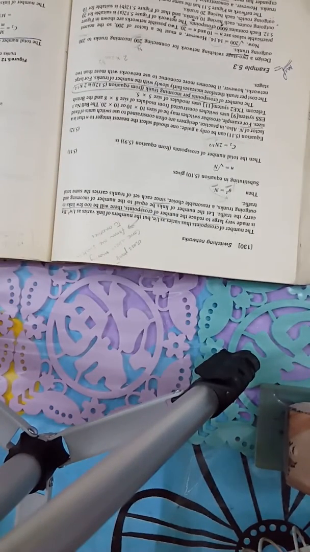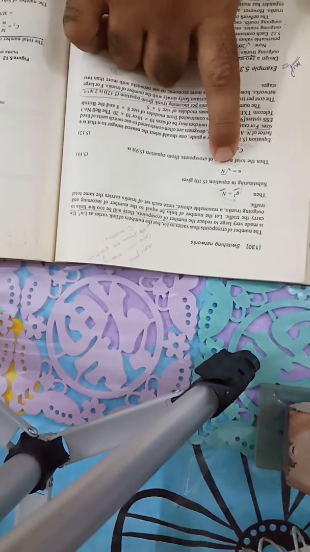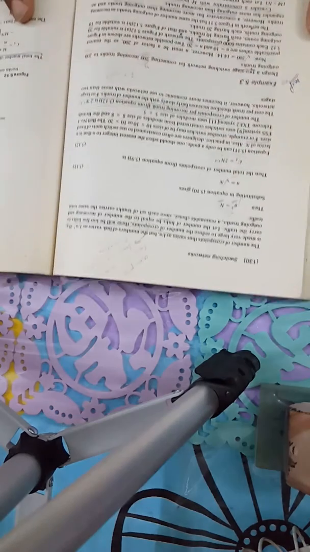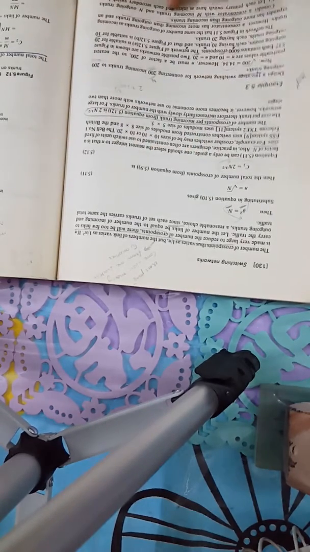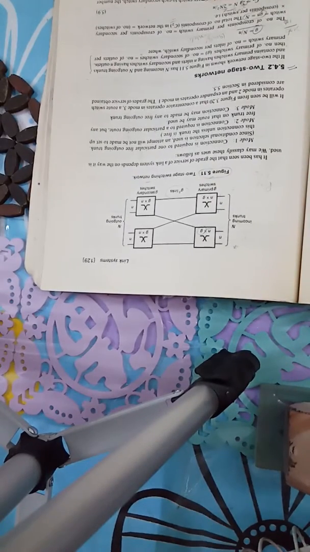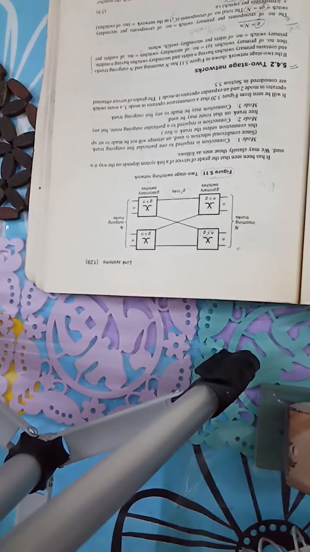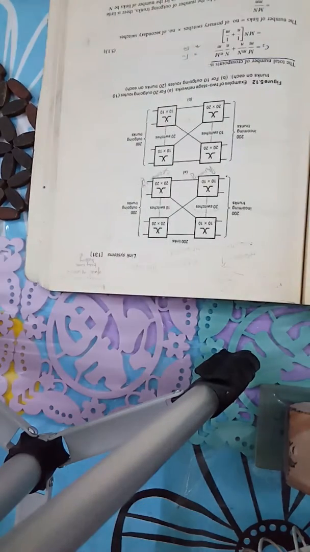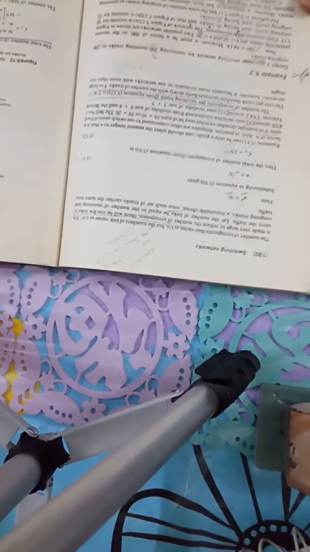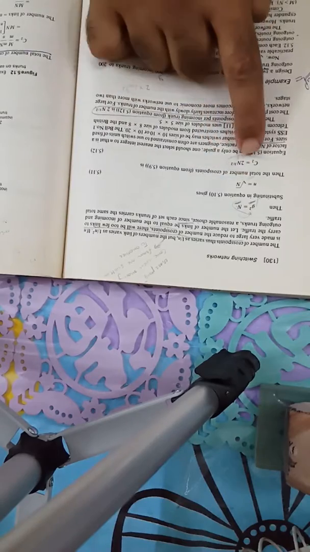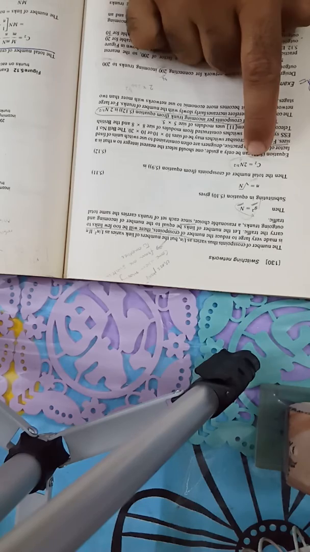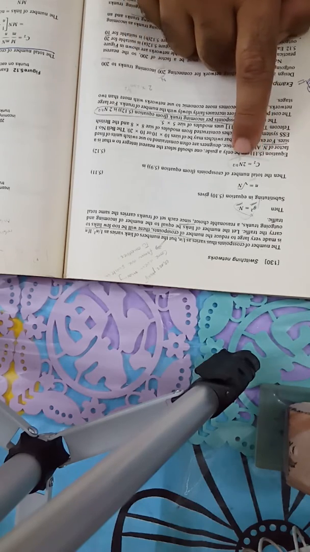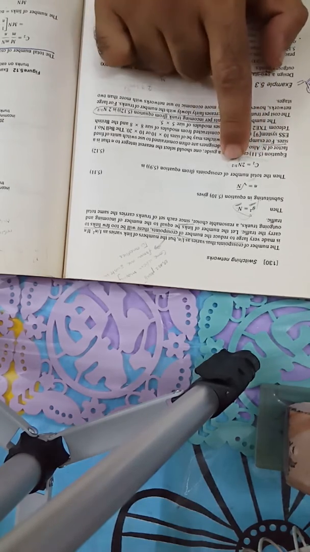Small n would be equal to under root of capital N. Thus the total number of cross points from equation 5.9, 2 into N square over small n, we put the value of small n equal to under root N, we get C2, the number of cross points in a two-stage network, to be equal to 2 into N raised to power 3 by 2.